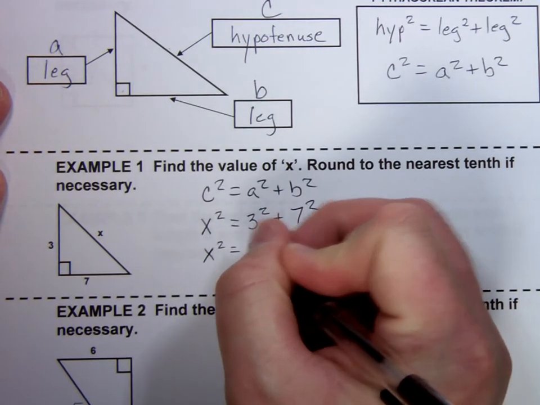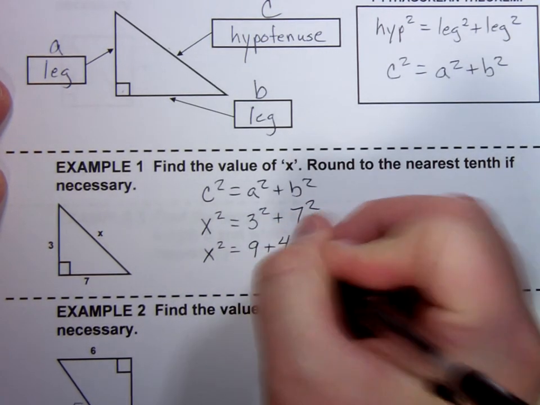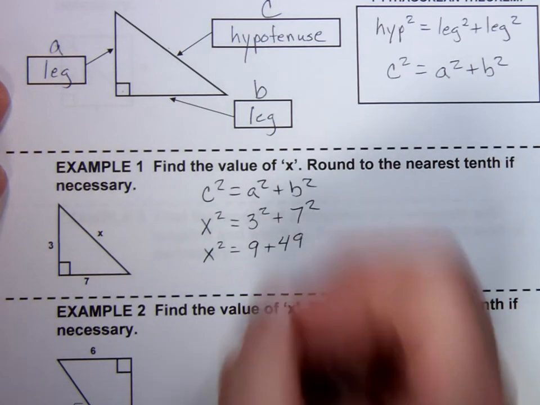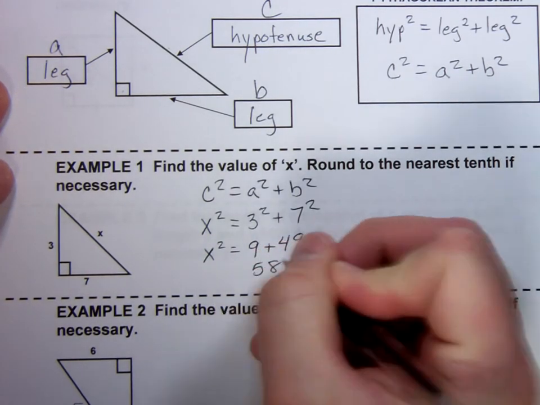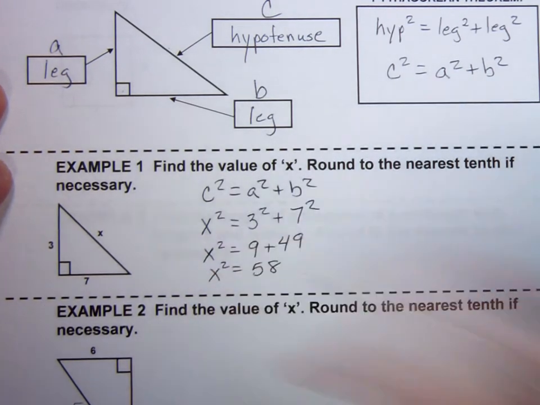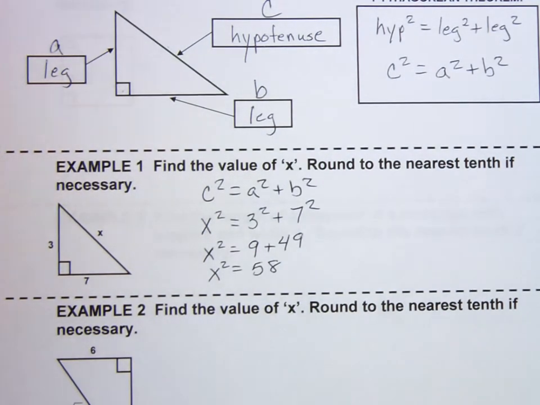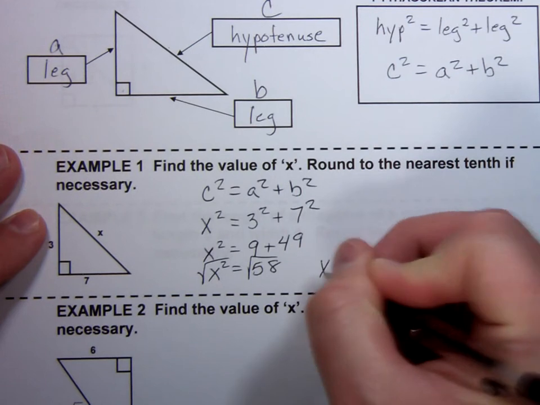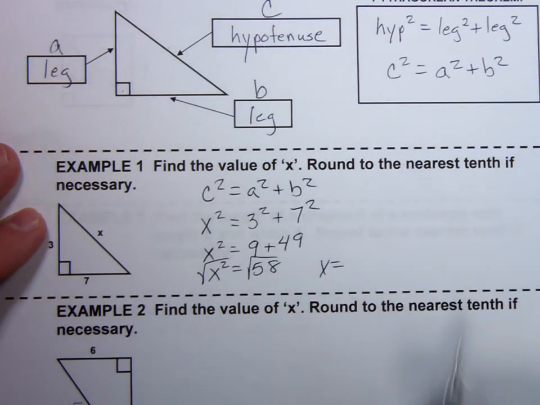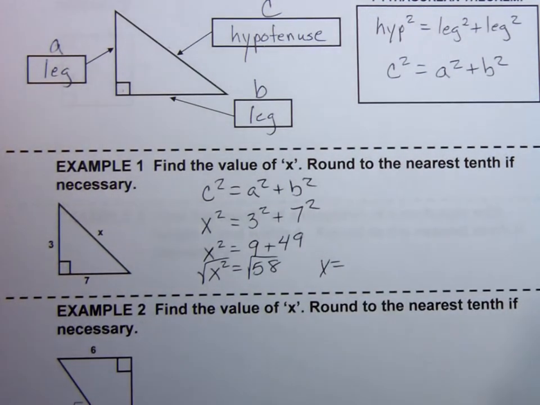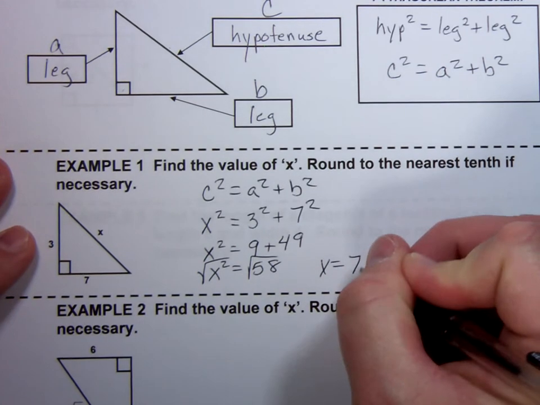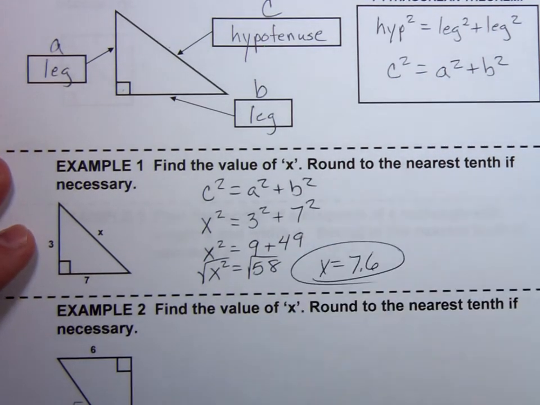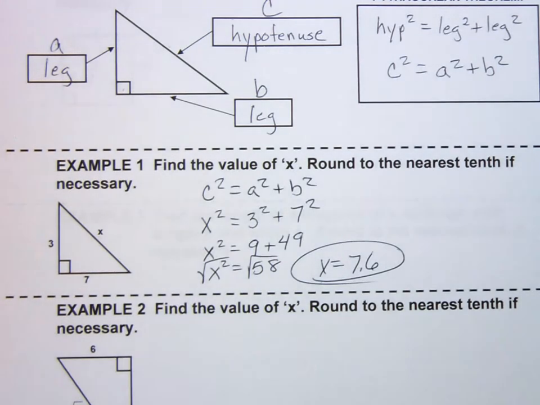So 3 squared is 9. 7 squared is 49. We add those together. And then for the last step, we've got to get rid of that squared. So we do the opposite operation and we take the square root. And it says round to the nearest tenth if necessary. So you would plug this in the calculator. And when you round to the nearest tenth, you should get approximately 7.6.